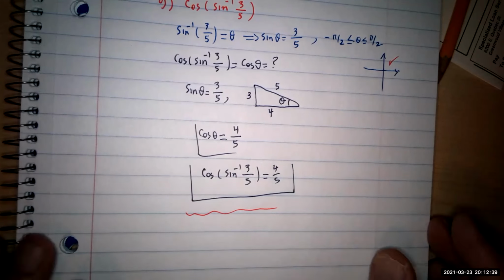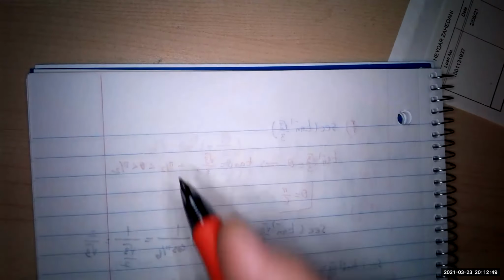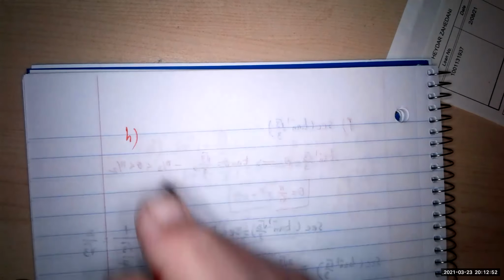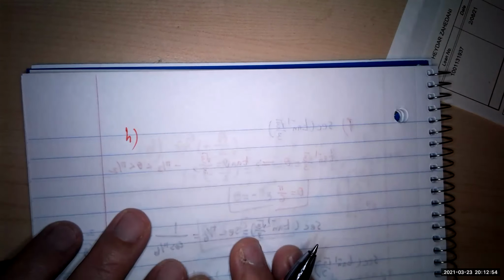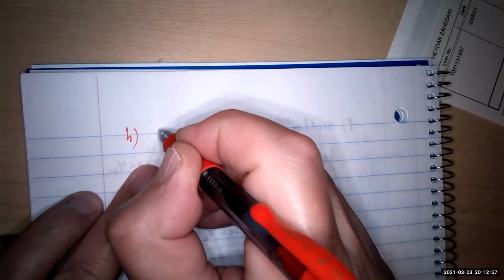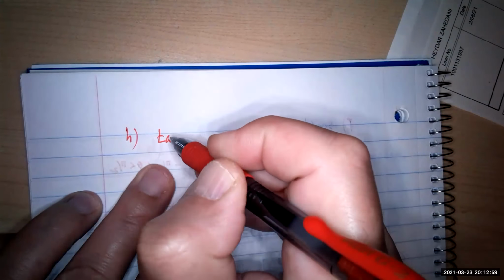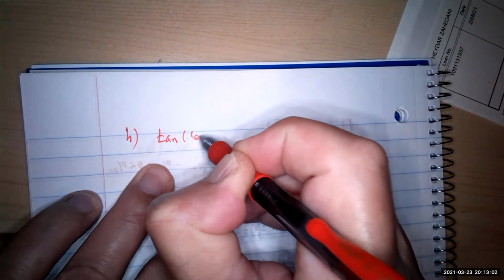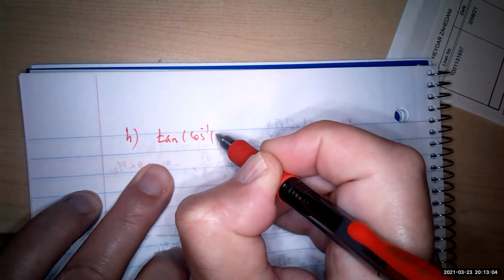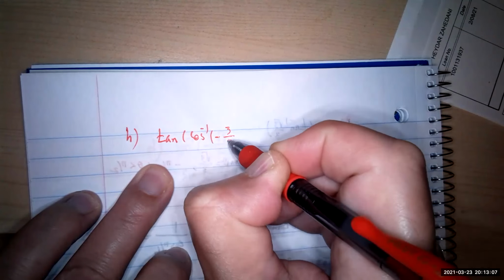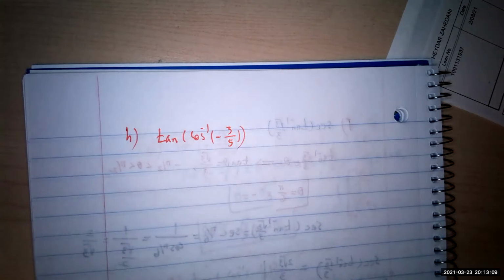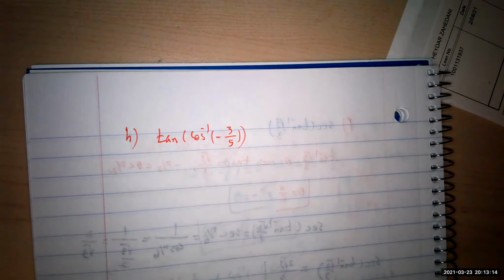So let's get another one of this format. Part H. I'm going to go to the next page because I need more room. Part H is the tangent of the cosine inverse of negative 3/5. So this is what we have. We just check to make sure we get the same one.